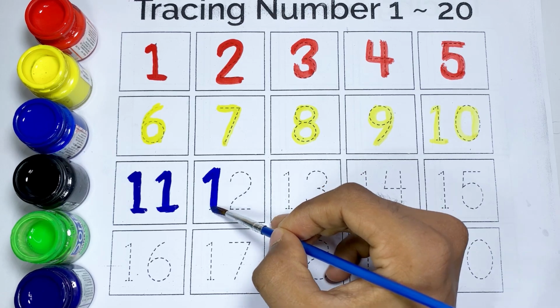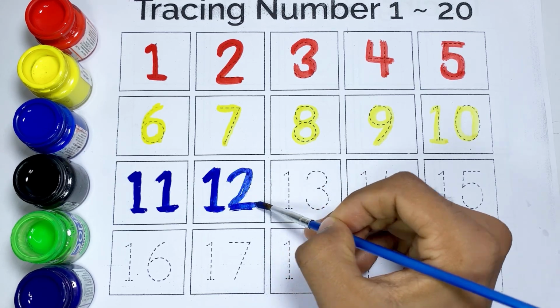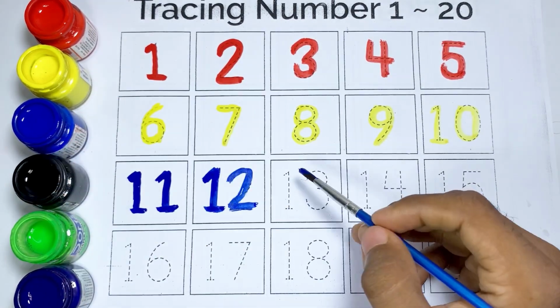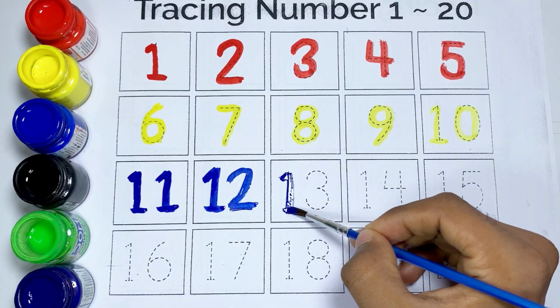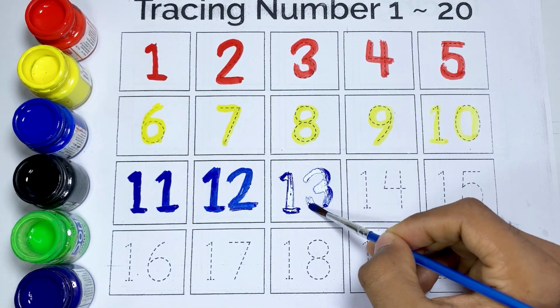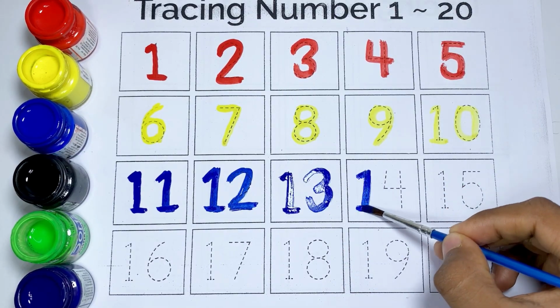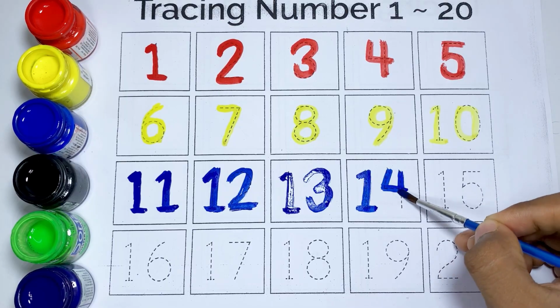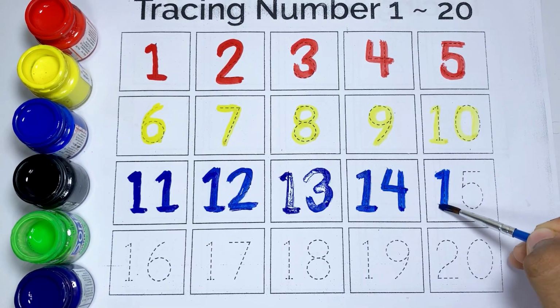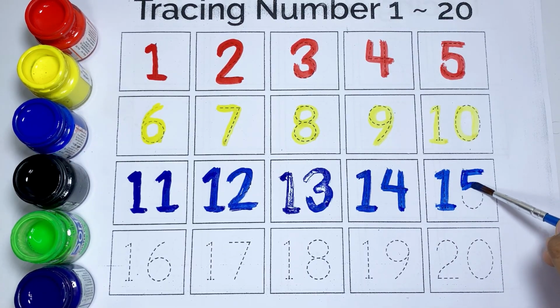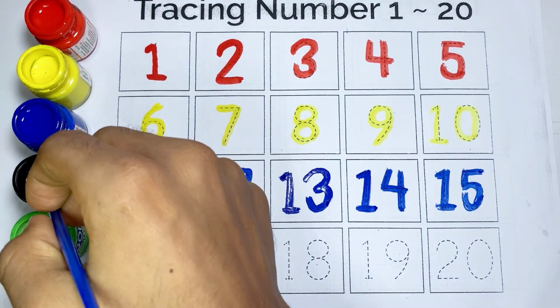11, 12, 13, 14, 15. Kids, now you draw 16, the numbers of 16, and use black color.